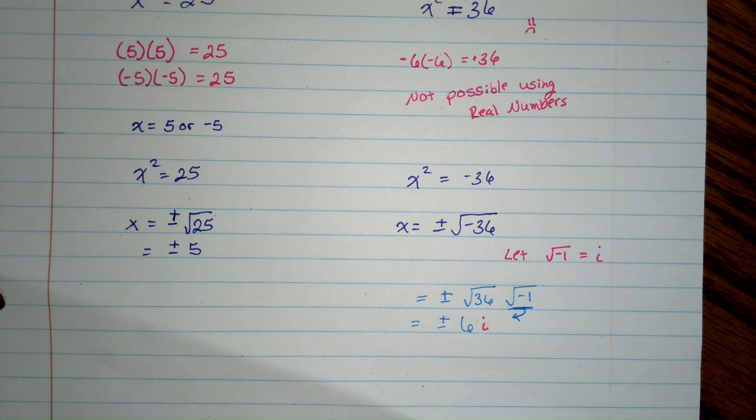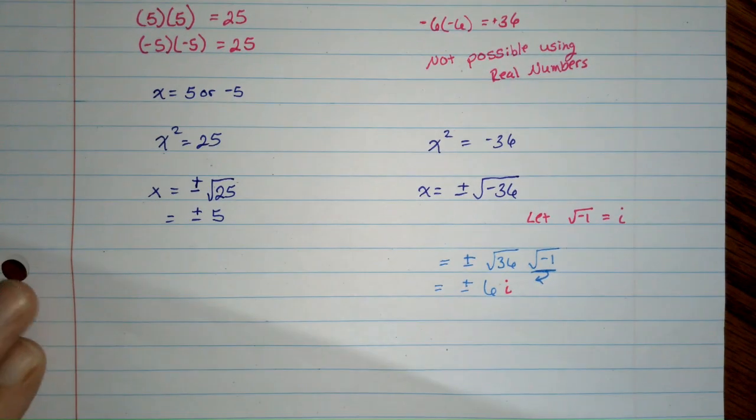Okay, so anytime you see a negative under your radical, the first thing you do is you pull out your i's. Please not literally. That's kind of a tongue-in-cheek thing.